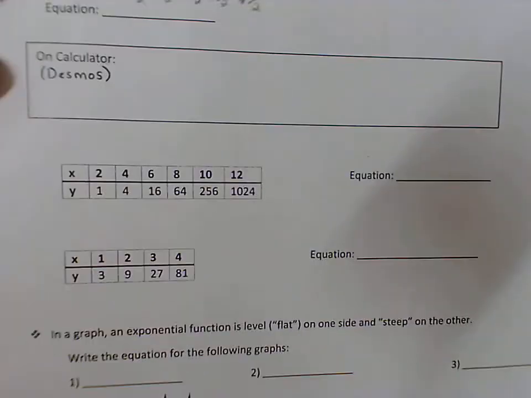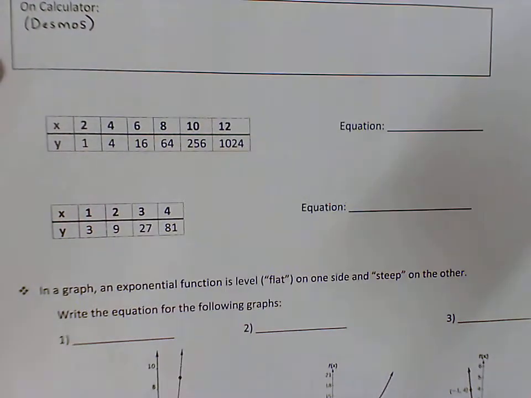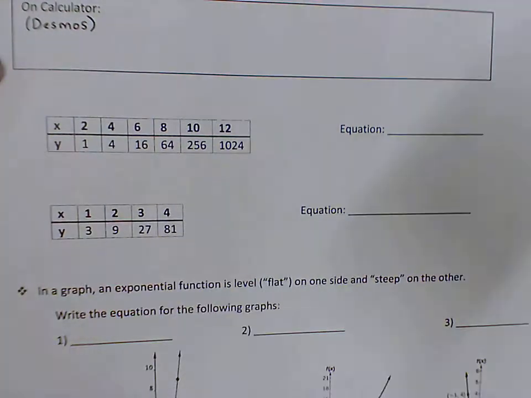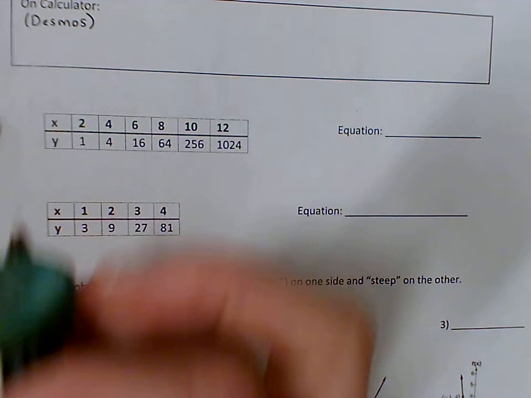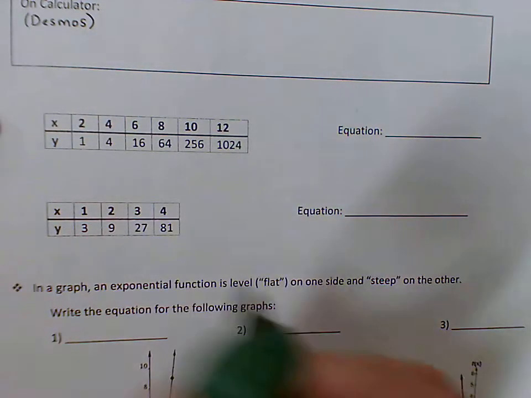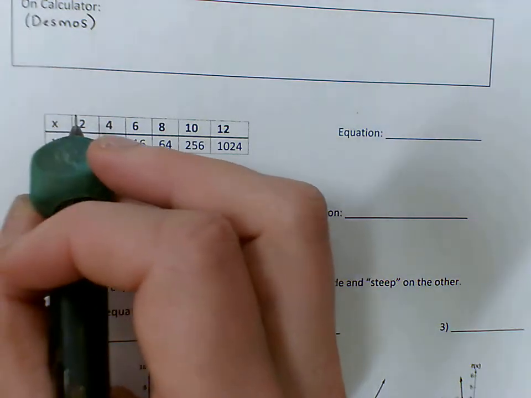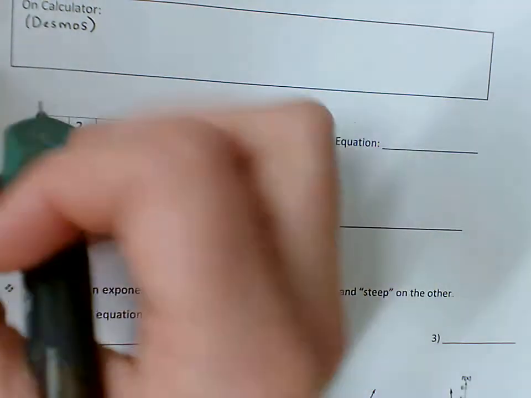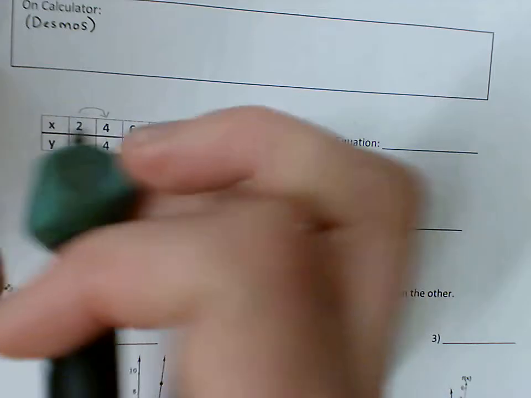All right, so these next couple tables, what if we had to check to make sure that those were exponential? Start with your x values and make sure that they have an equal interval to go from one to the next. In other words, you're increasing or decreasing by the same amount. So to go from 2 to 4, what am I doing?